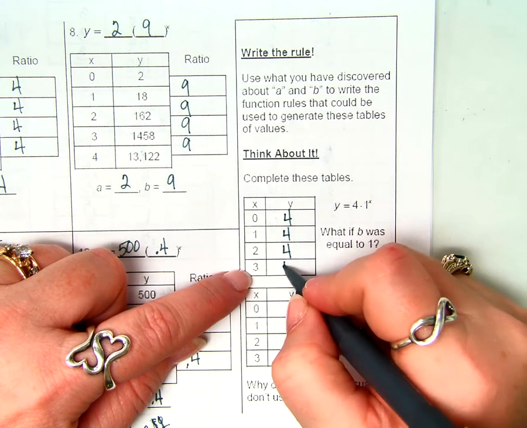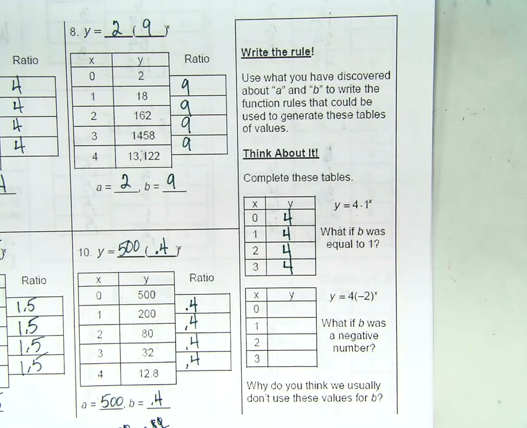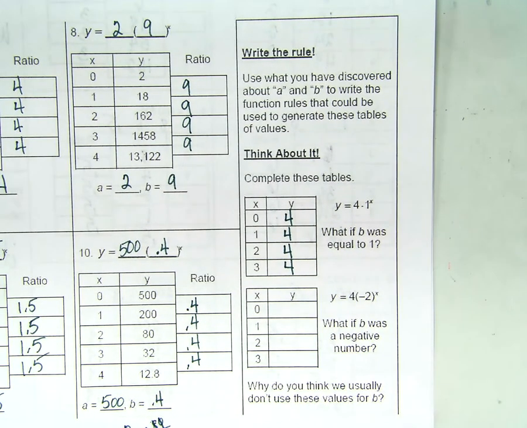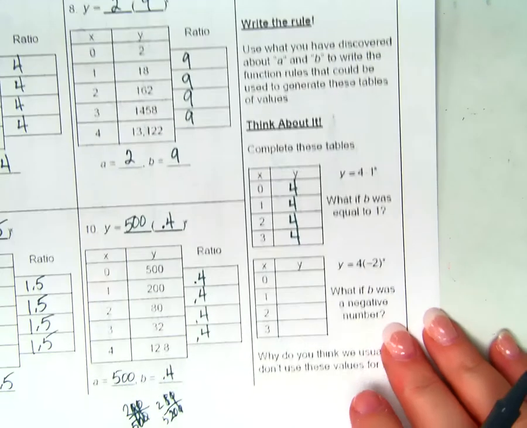That's just like a horizontal line, right? If b was equal to 1, that just gives me a horizontal line. That's boring. I mean, unless we're talking about horizontal lines, but we're not. We're talking about exponential functions, right?